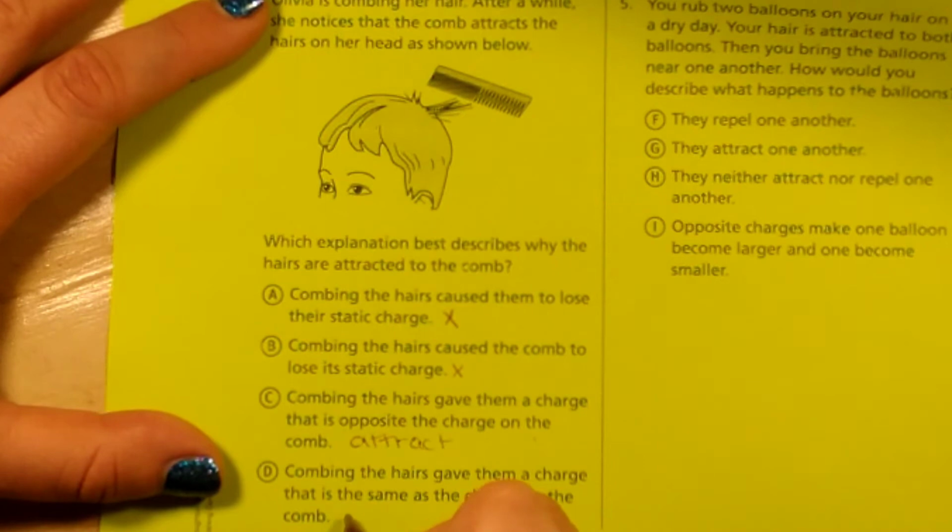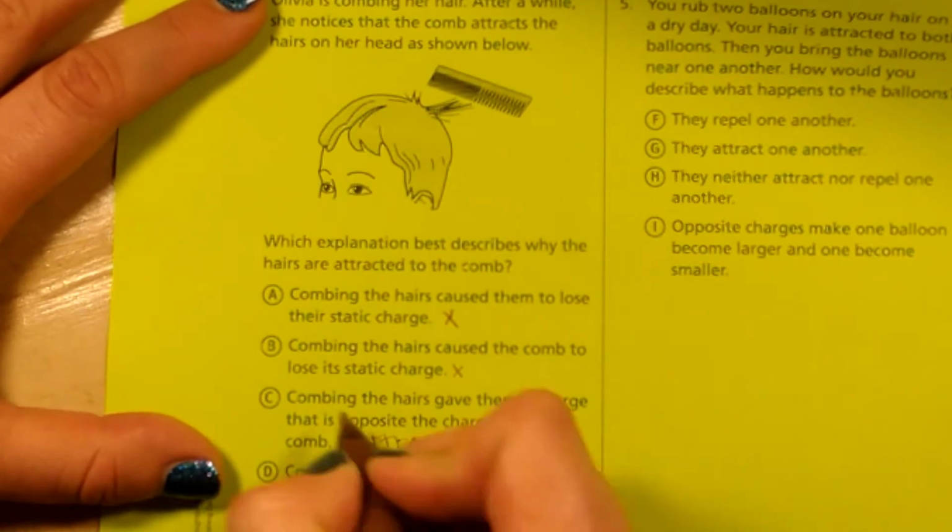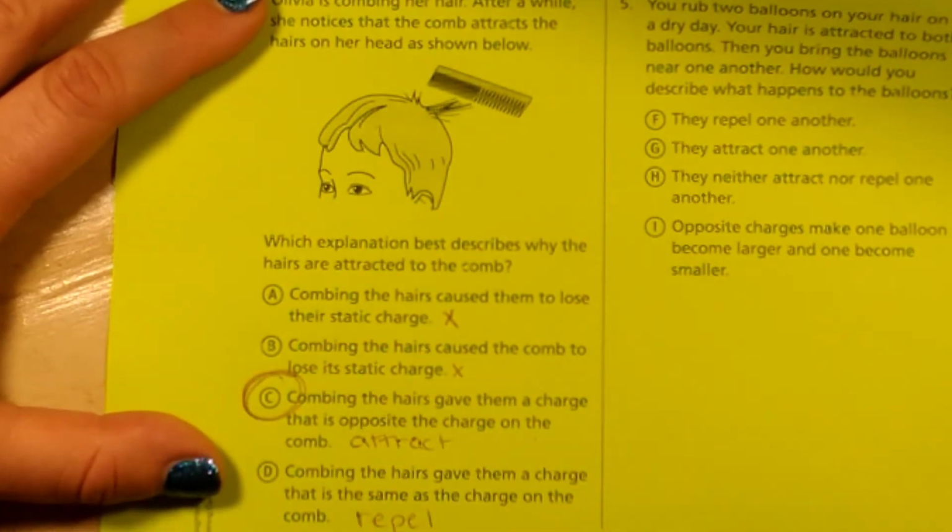and let's see here, and the same repel. So it's saying it's attracting, so our answer is C. Opposites attract, the same repel.